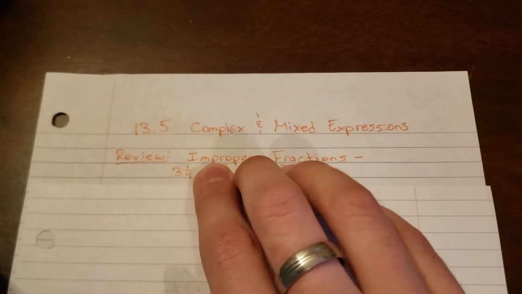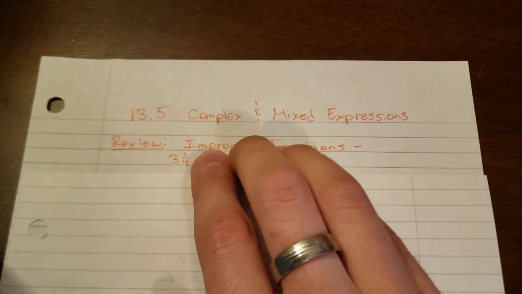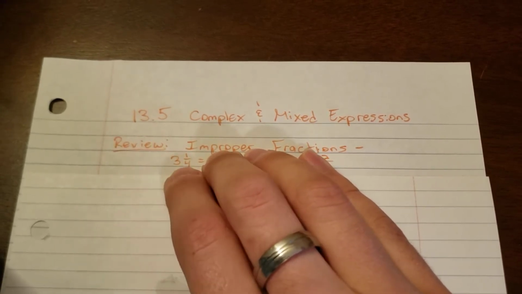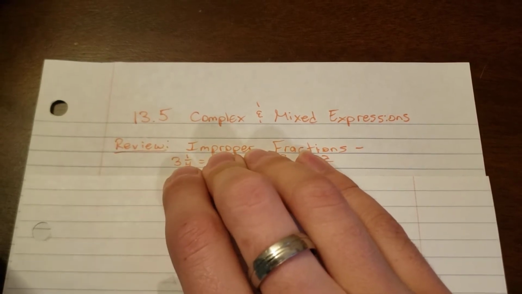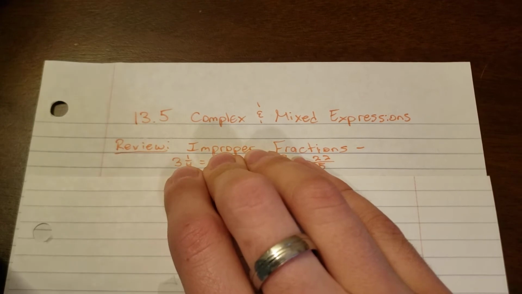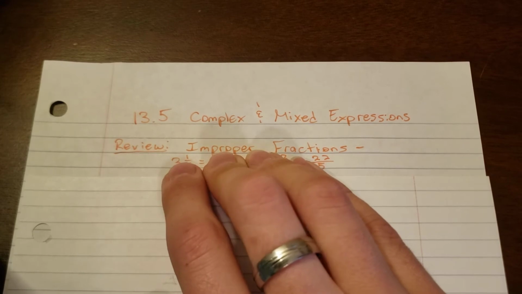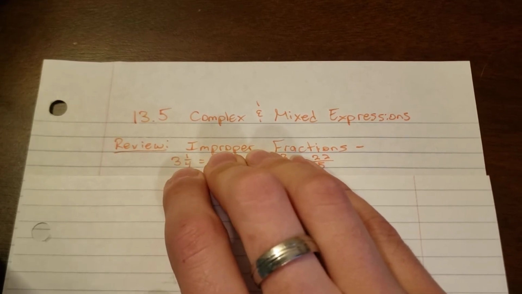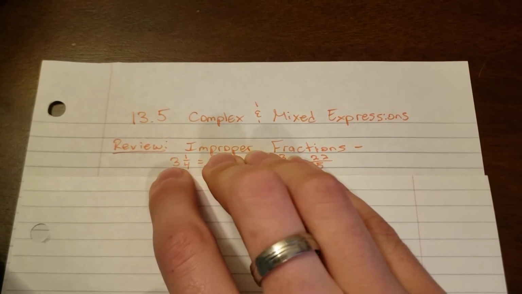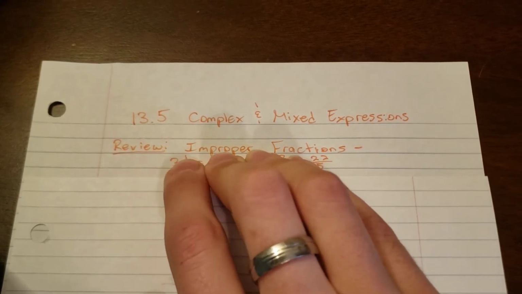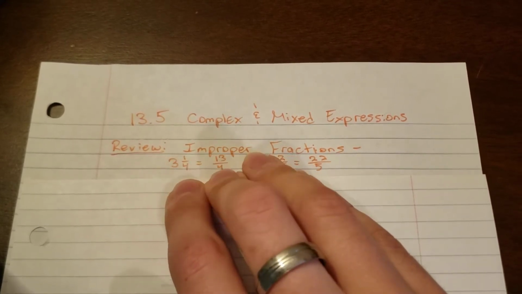Okay, so we remember 3 1/4. This is a mixed number because it has the whole number and the fraction, but we want an improper fraction, meaning that the numerator is larger than the denominator. How we undo the mixed number is we multiply the denominator by the whole number and then add it to the top. So 4 times 3 is 12, plus 1 is 13.